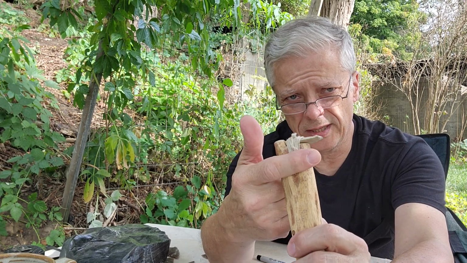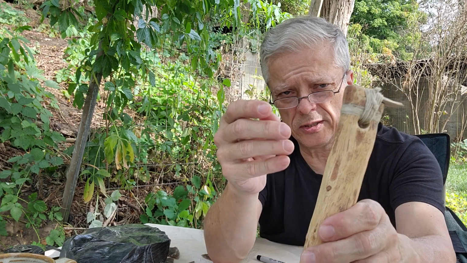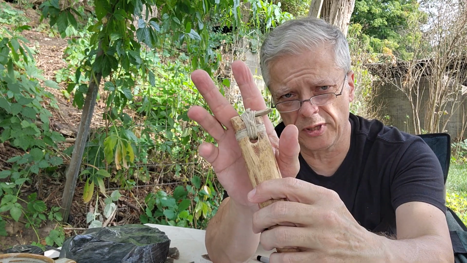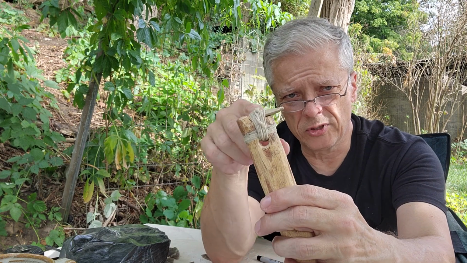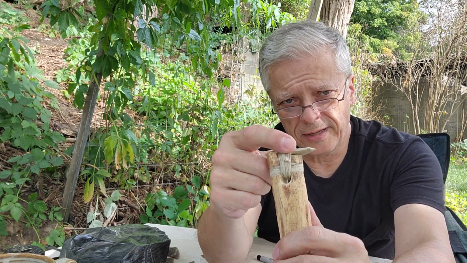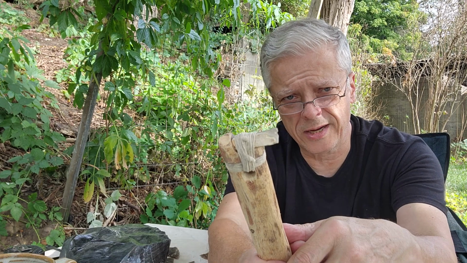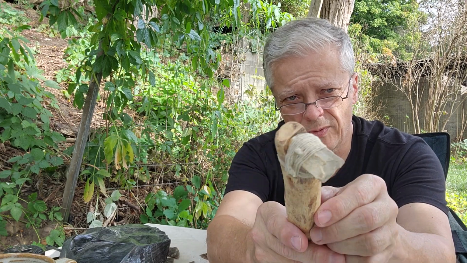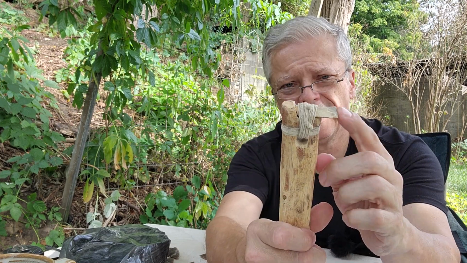Now, if it's a Y in a natural state, you don't have to worry about lashing it like this. But this was just a straight section out of a branch. If it was a Y, the intersection of the Y can be placed right there, and it'll be strong. And then you just lash your little adze blade. This one is too weak. I chipped it quite a bit trying to use it. I had to put in a fatter one.